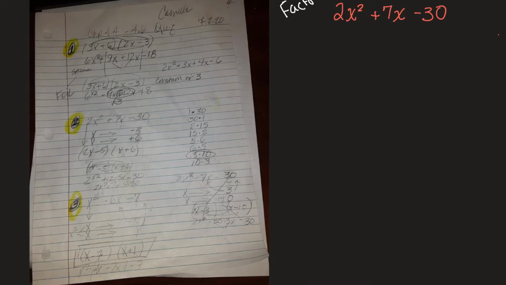I'm about to go off the page. Let me not do that right there. Okay. Let me not do that. Okay, so we're factoring a trinomial. Looks like you did something. I know you did some stuff.